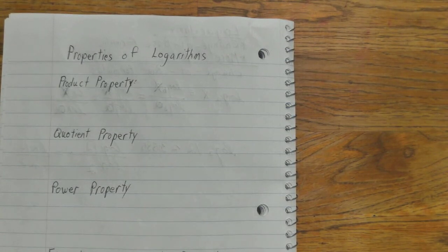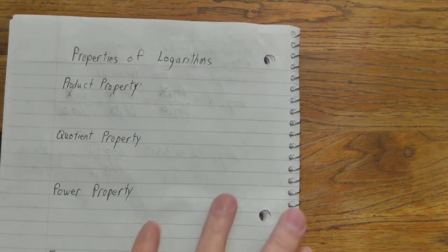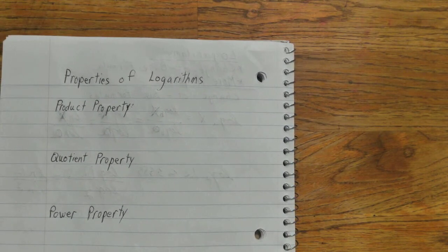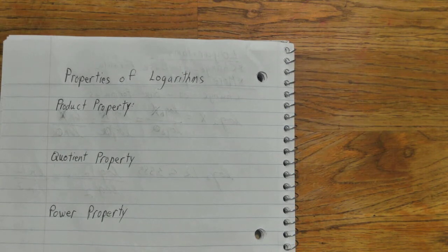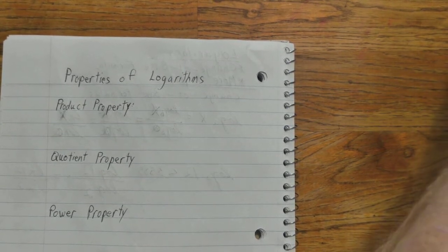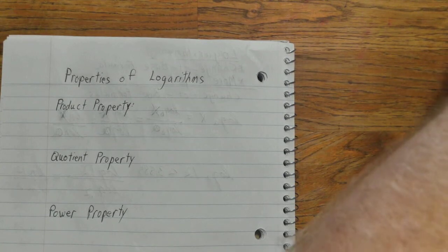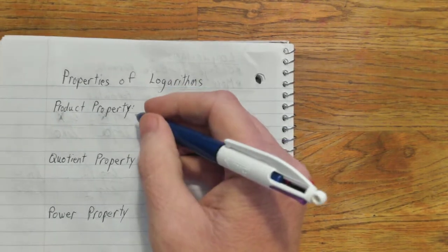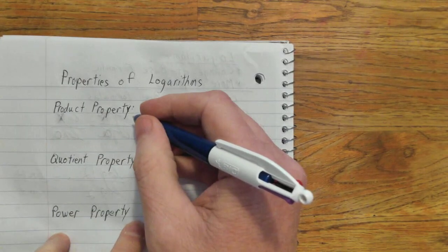Hi everyone. Okay, properties of logarithms. We just did change of base formulas. We're going to deal with the properties of logarithms. And the first one is the product property.